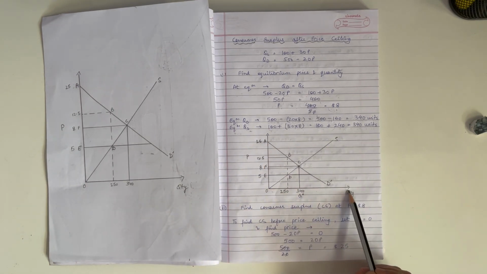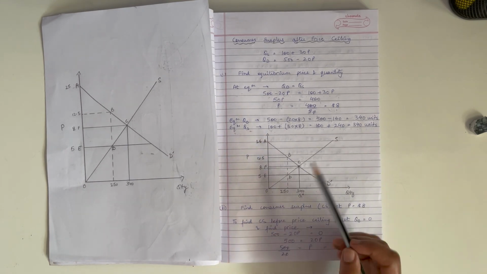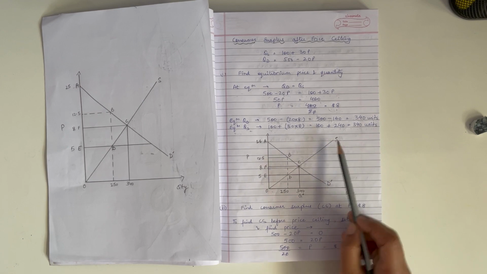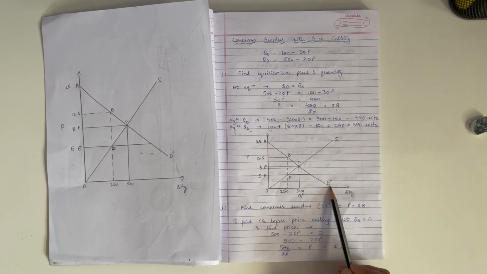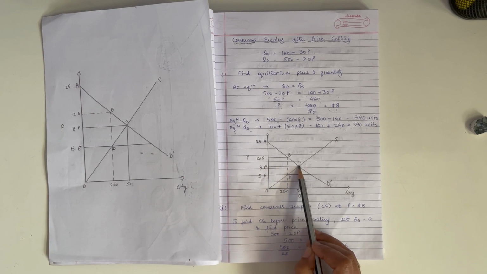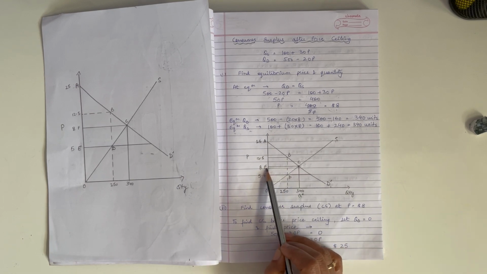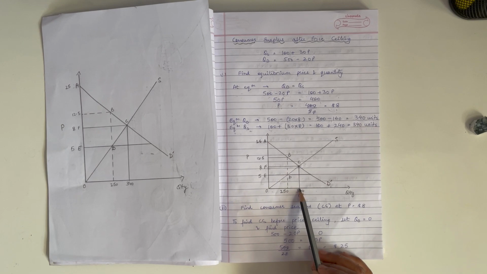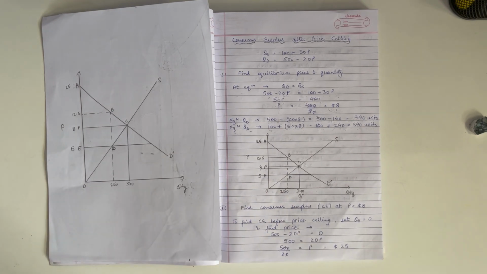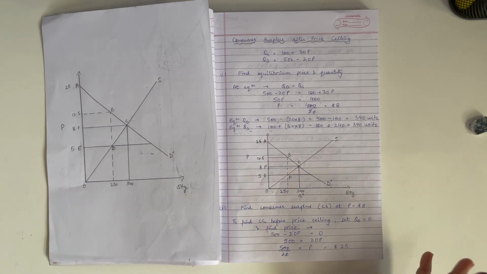Okay, in terms of the graph, I have quantity on the x-axis, price on the y-axis, and this is my supply curve, and that's my demand curve, D dash. Wherever they intersect, that's my equilibrium point, and corresponding to it I have my equilibrium price, that's 8. I've labeled it as F, and my equilibrium quantity at 340 that I've labeled as Q star, right? Now the next step is to find my consumer surplus, because I have to find consumer surplus before and after price ceiling. So I'll be finding consumer surplus before price ceiling first, right?